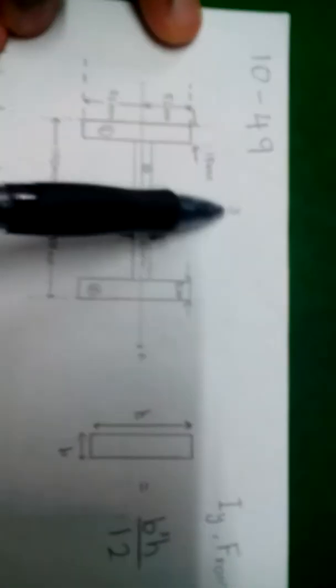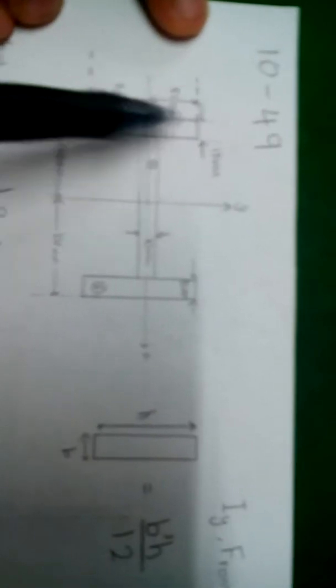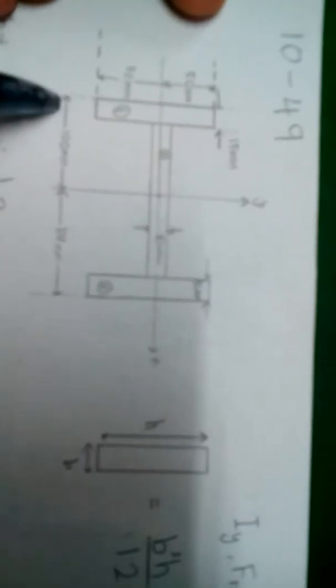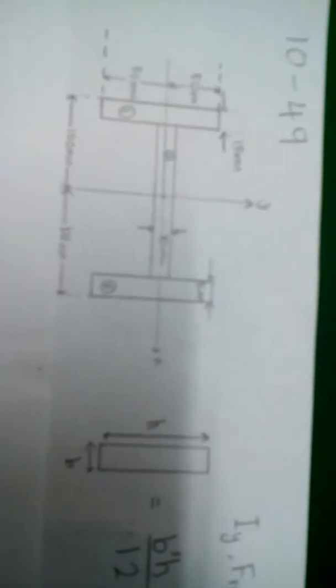The distance is the distance between the given y-axis and the y-axis of the centroid. To find it, we calculate from the origin towards the center.